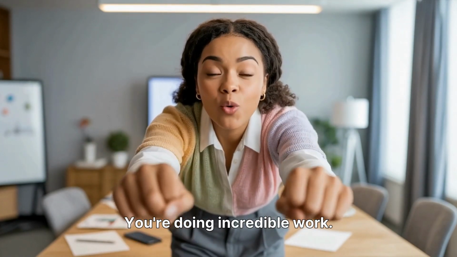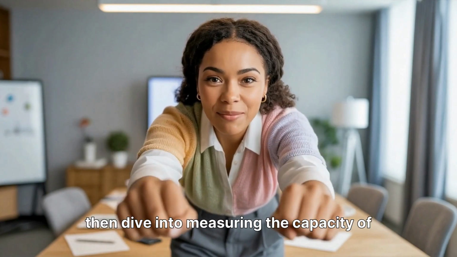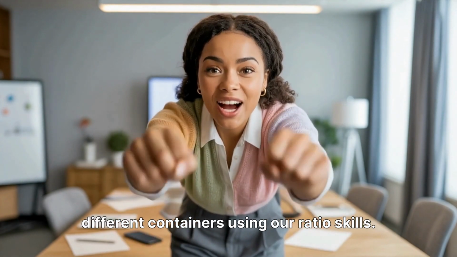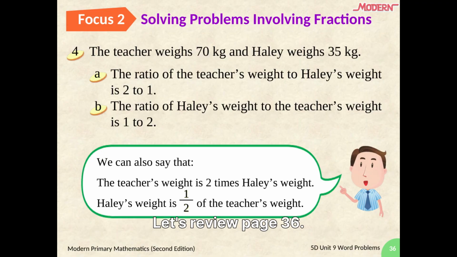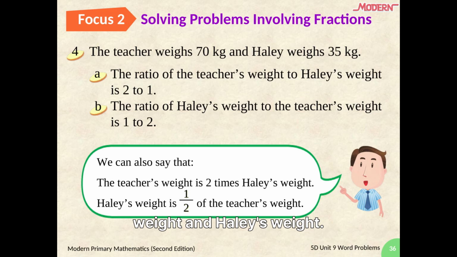You're doing incredible work. Today, we'll finish our weight discussion and then dive into measuring the capacity of different containers using our ratio skills. Let's review page 36. We summarize the relationship between the teacher's weight and Haley's weight. The teacher is 2 times Haley's weight. That's a 2 to 1 ratio.